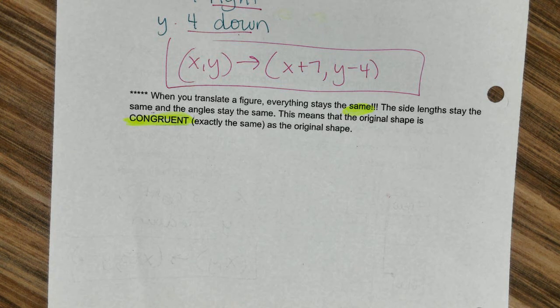Okay, there's going to be questions that ask you about the side lengths. They stay the same. They're going to ask you about the angles. They stay the same. They're going to use words like congruent, and that's what you're looking for. Okay? All right, your assignment's going to be found in the Google Classroom, and then you'll get your answers checked with me.